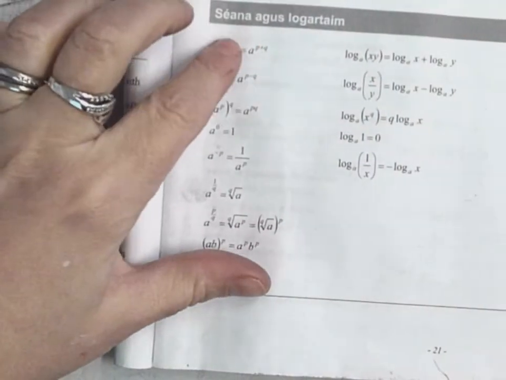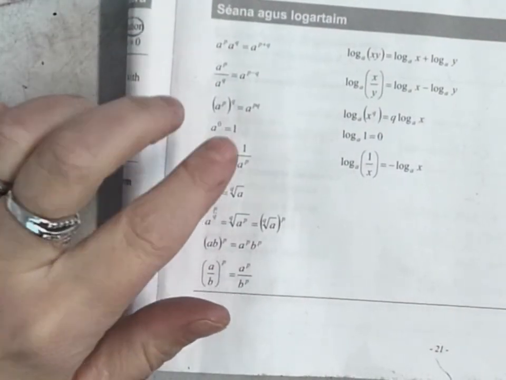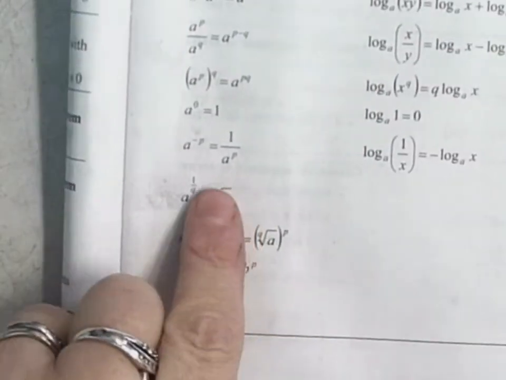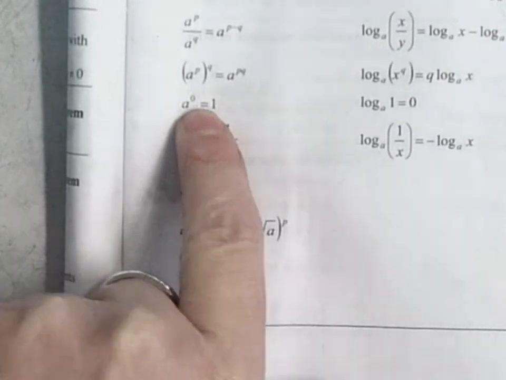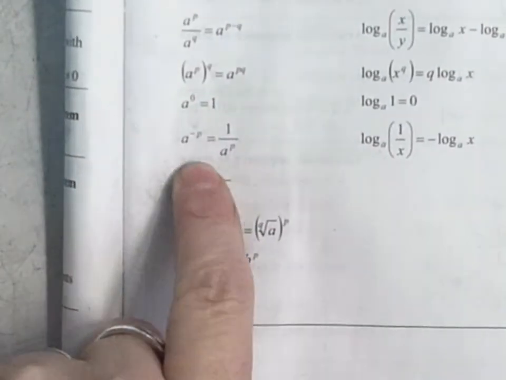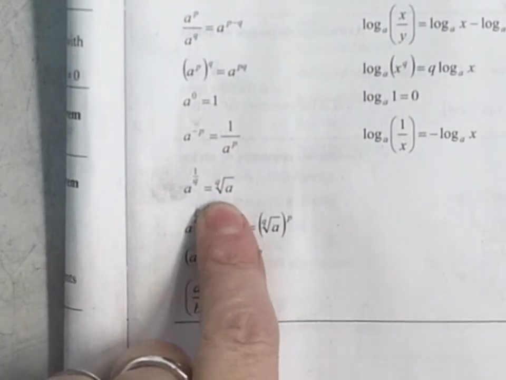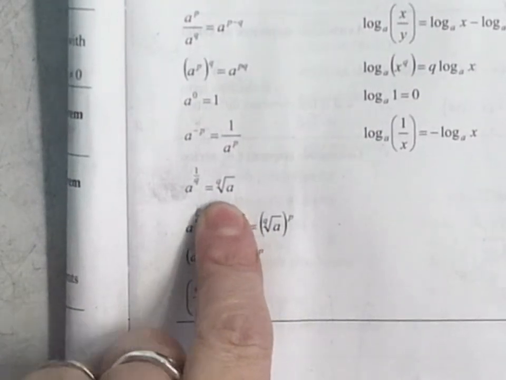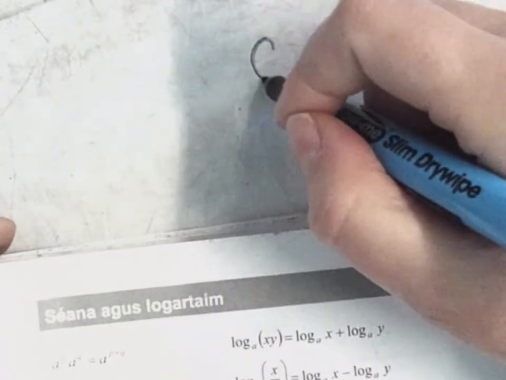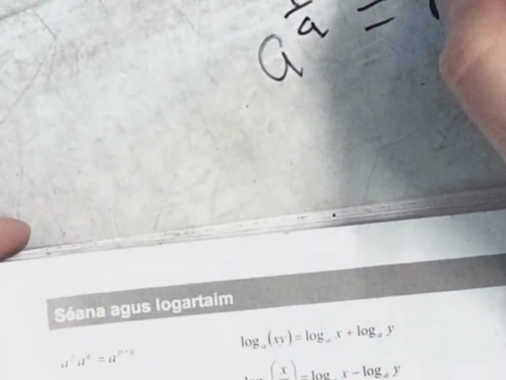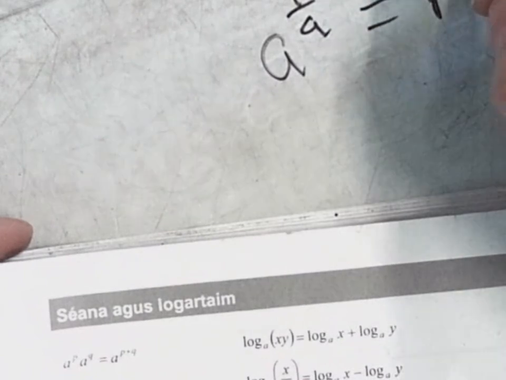I think I was on 1, 2, 3, 4, 5. Rule 5 was the upstairs downstairs one, because anything to the power of 0 is rule 4. So that was rule 4: a to the power of 0 is 1. This is rule 6. See how it's written? It's a to the power of 1 over q is equal to the q root of a.